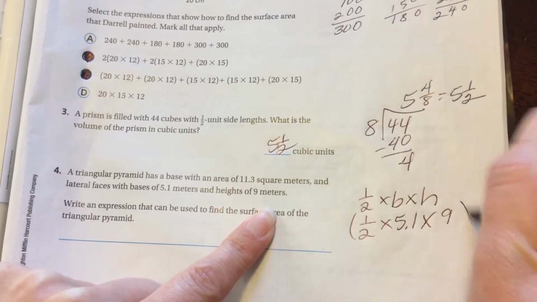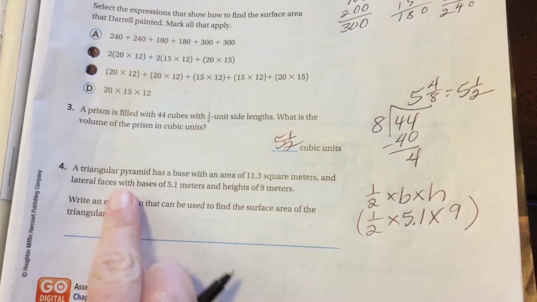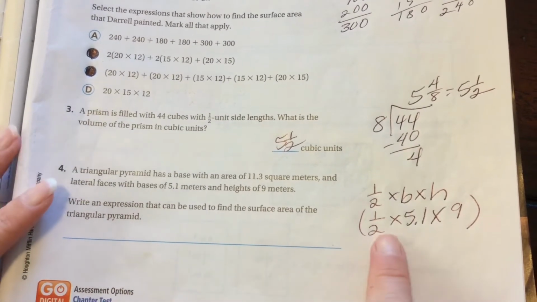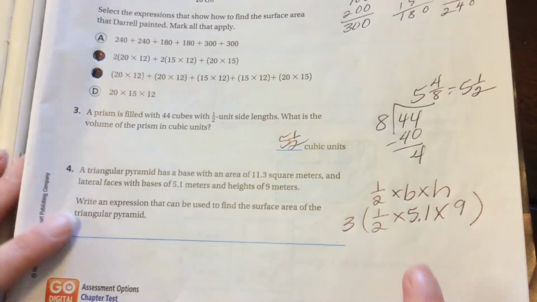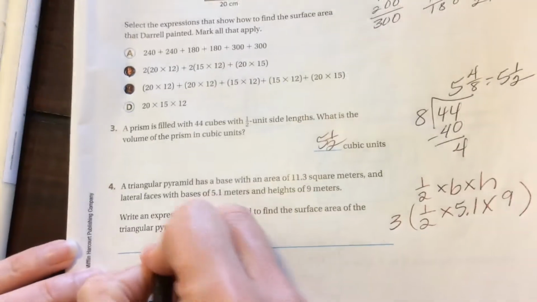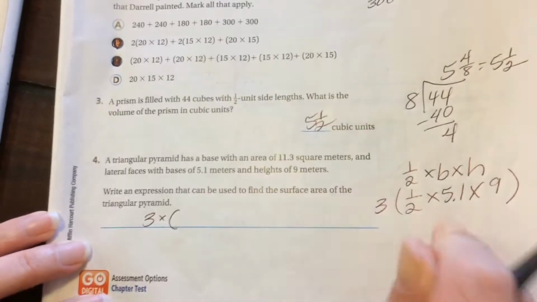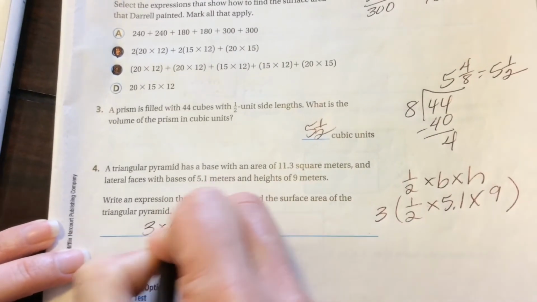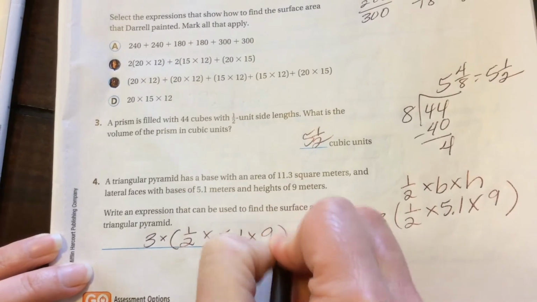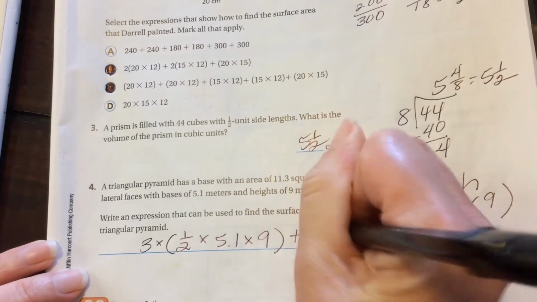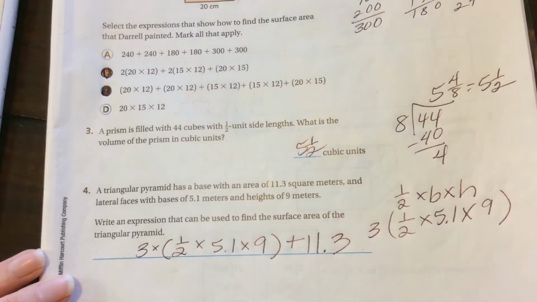And then this is a triangular pyramid. So that means I have 3 of these. And then I have the area of the base. So if I just go 3 times this quantity, and then I have to add the area of that base. So that would be a formula that would work for this.